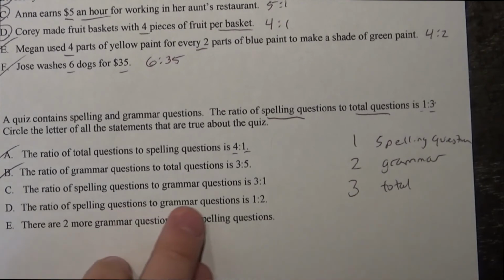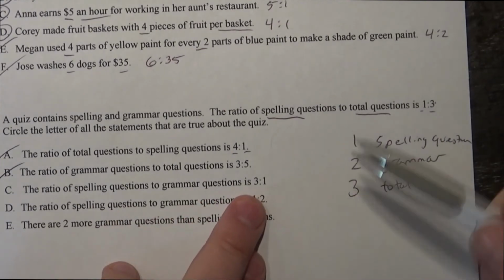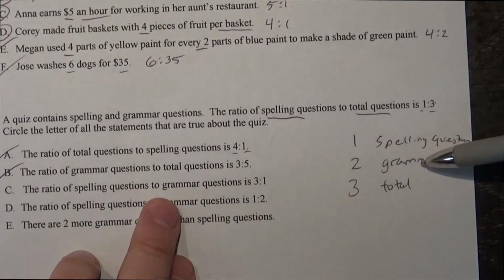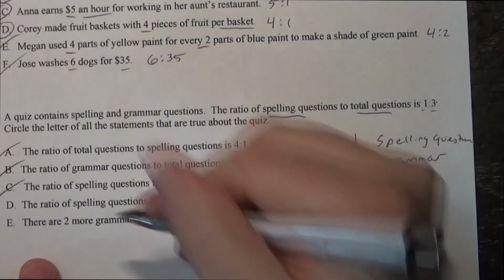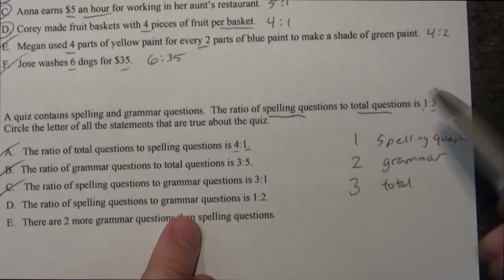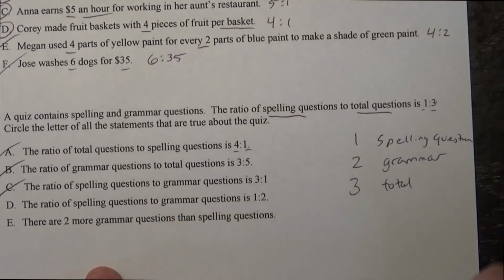The ratio of spelling questions to grammar questions is 3 to 1. Let me think. Spelling is 1. Grammar is 2. There's no way it's going to be 3 to 1. The ratio of spelling questions to grammar questions is 1 to 2. Spelling to grammar, 1 to 2. That would be correct. So letter D gets a circle.